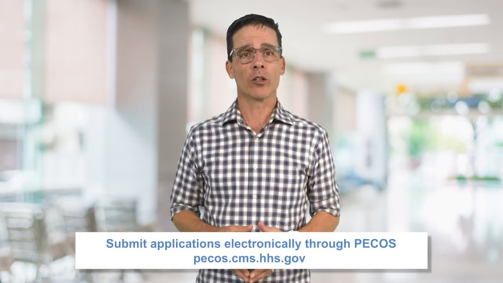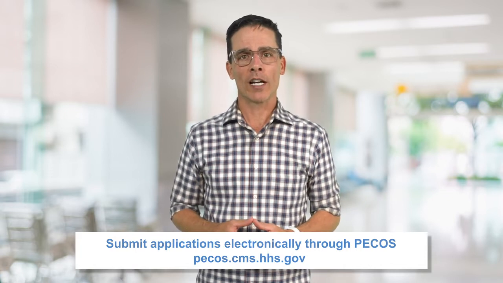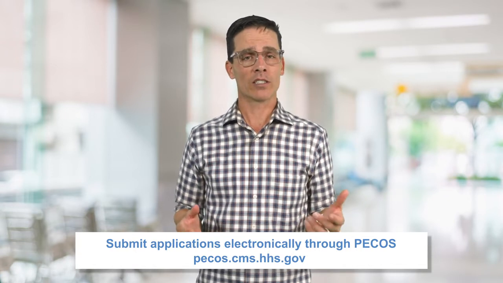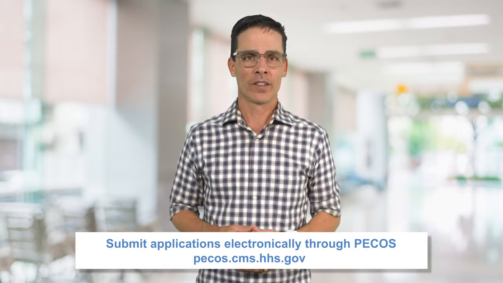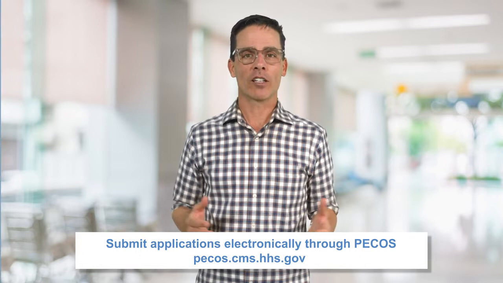When you're ready to send in your enrollment form, you can mail it in or complete your enrollment electronically through PECOS. This is CMS's system that allows you to complete most of your enrollment activities online with the use of electronic signatures and document uploads. It captures the same information as the paper applications, but in electronic format.